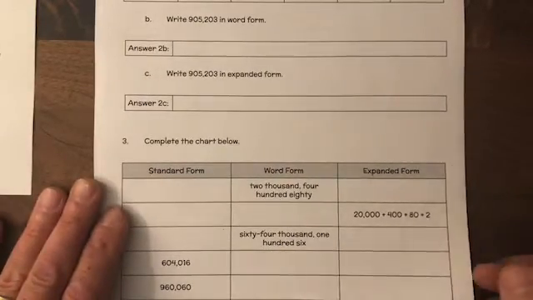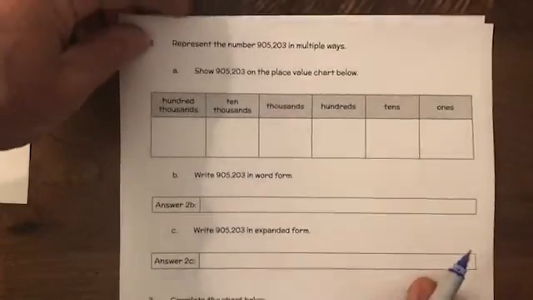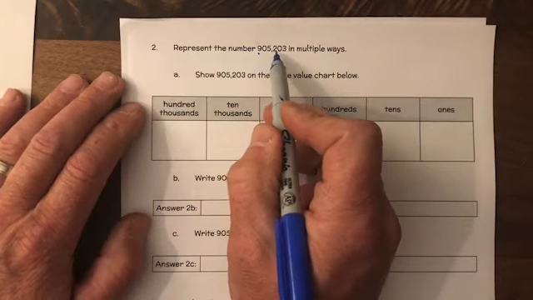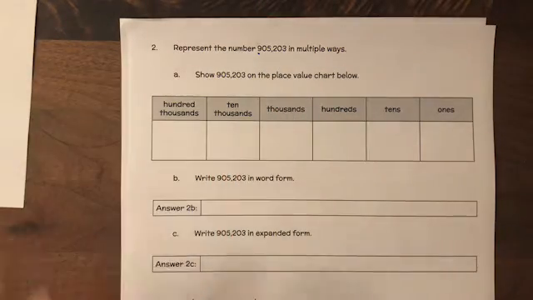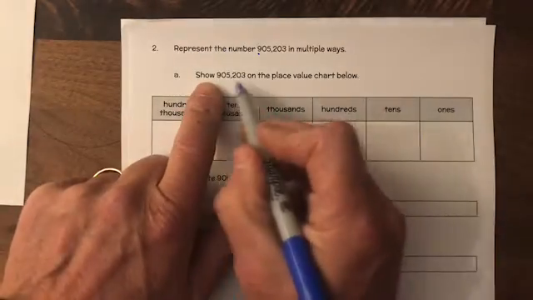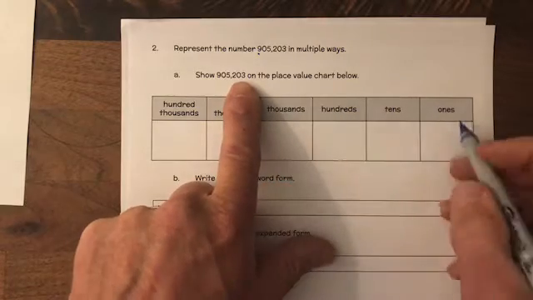Now we're going to represent the number, okay? Is up top here. This number is 905,203. Notice I didn't say and at all because there's no decimal place value. So here, I'm going to show this in my place value chart. Sometimes it's easier to work from the ones place up.